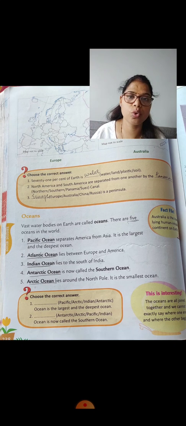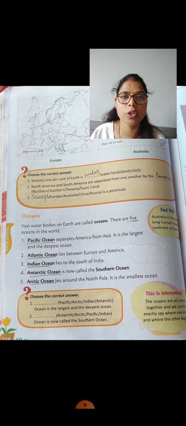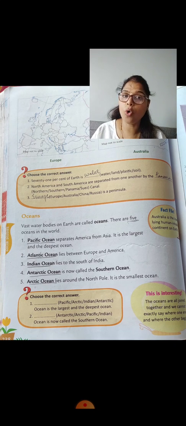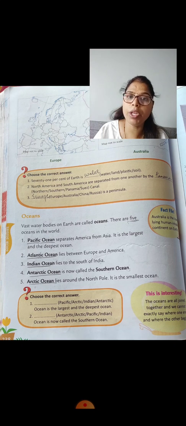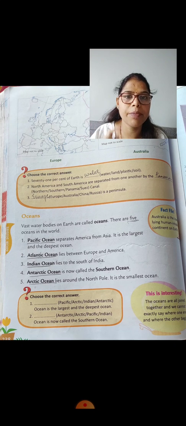Ocean is also the most important part of our world. Vast water bodies on earth are called oceans. So what is an ocean? Vast means very big water. There are 5 oceans in the world. How many continents in the world? 7. And how many oceans in the world? 5.